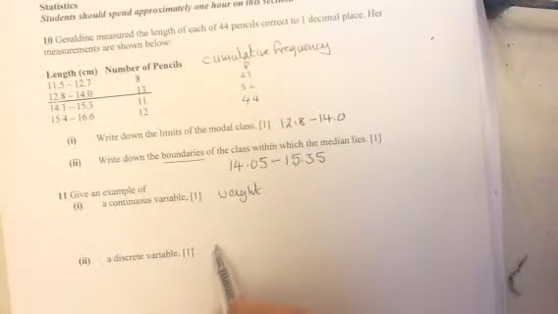If we then look at the second part, we're asked for a discrete variable. This differs from a continuous variable because it can only take certain values between a range. So for example, we could have shoe size, because shoe sizes at most come in half sizes. So while we can get a size 2 and a size 2.5, we couldn't get a 2.1 or a 2.2 or a 2.15 shoe size. Another example would be dresses, etc.